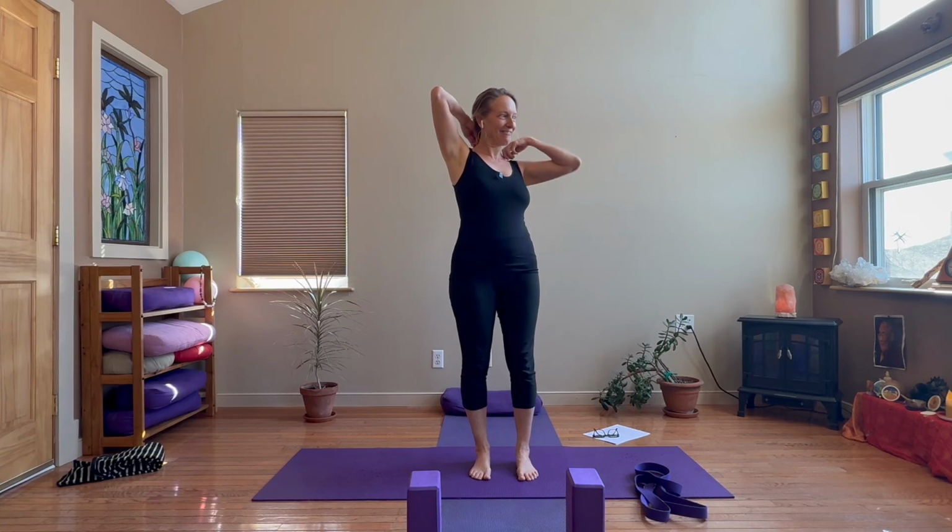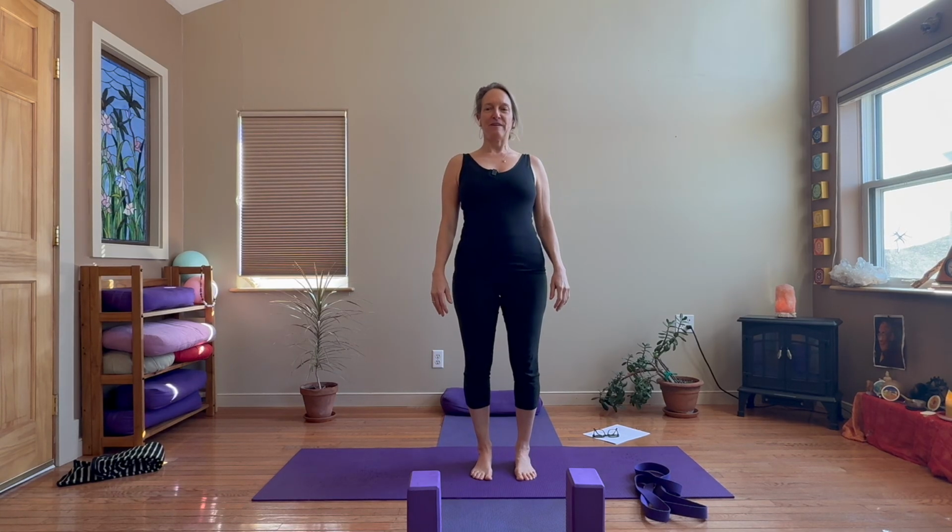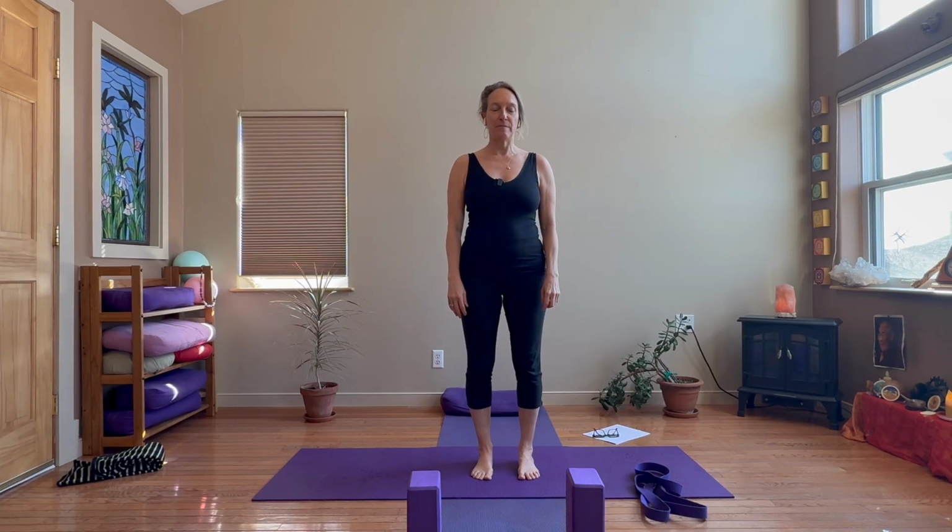All right, so noticing we're on our feet, take a moment to find your breath. Maybe a little rocking, even imagine rocking on feet. Using a chair for balance if you need it.